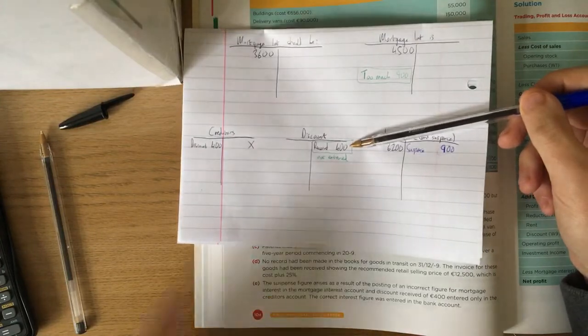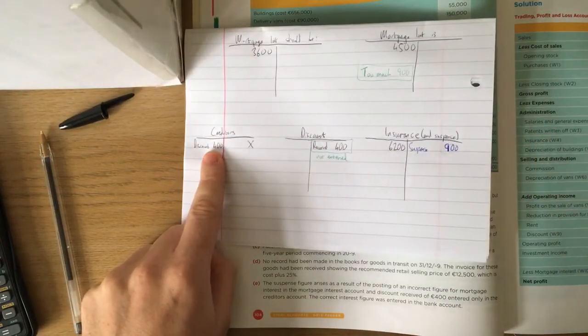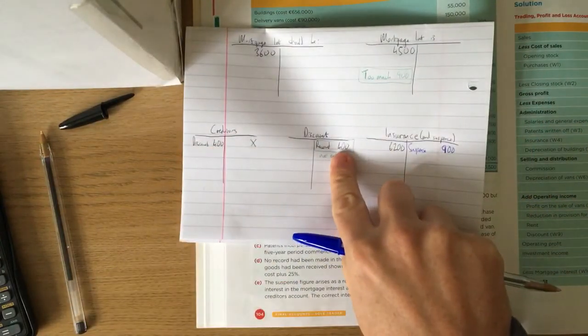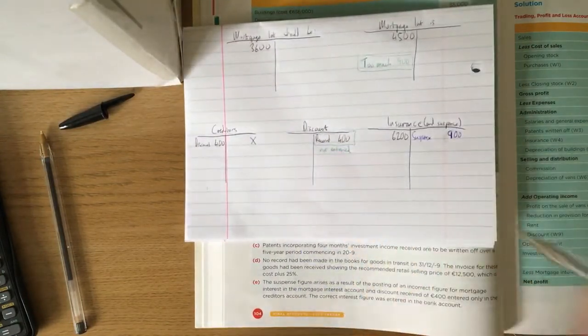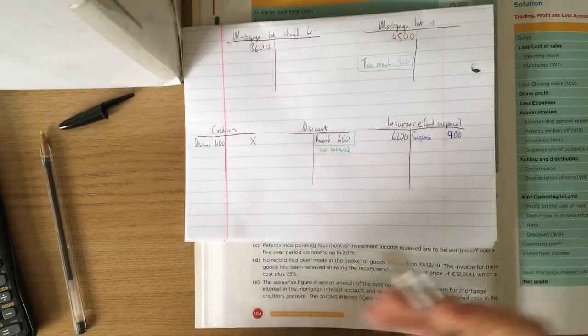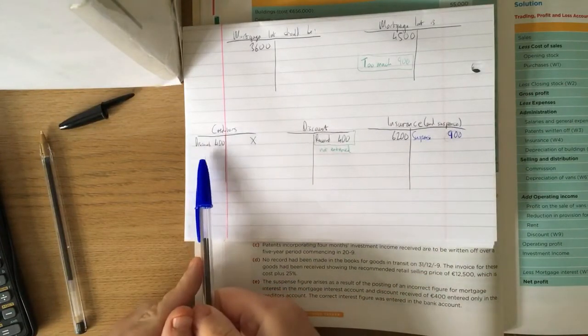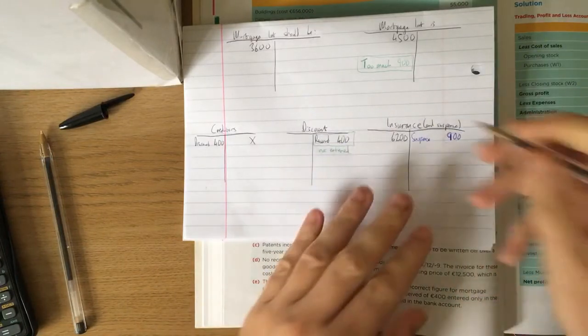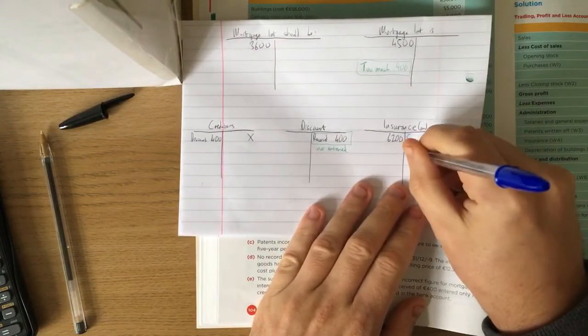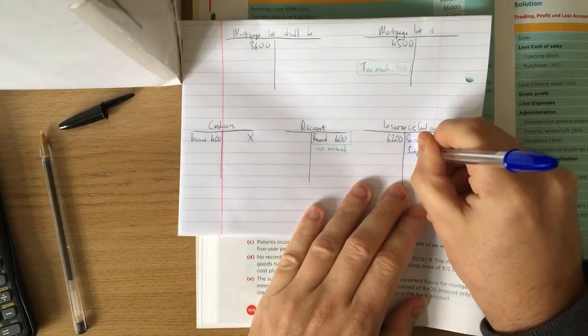But what are they telling me? They're telling me this entry was done, this entry wasn't. So they didn't put the credit entry in. So that means the accounts were off by €400. They were too much on the debit side because this is entered on the debit side, but this wasn't entered on the credit side. So to make it balanced, they would have put another amount in for suspense of 400.